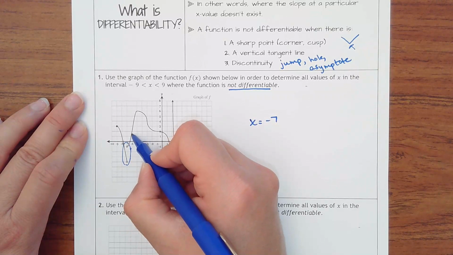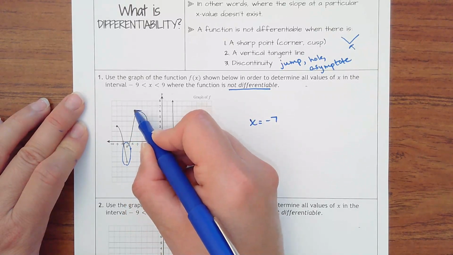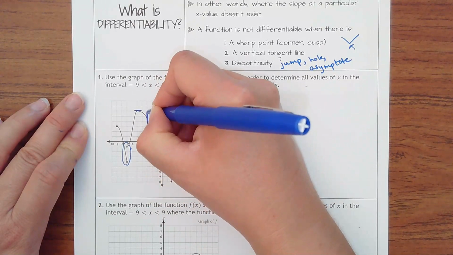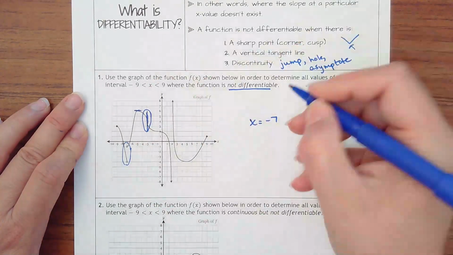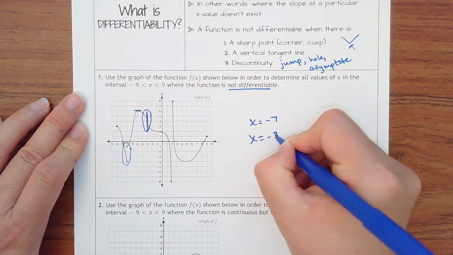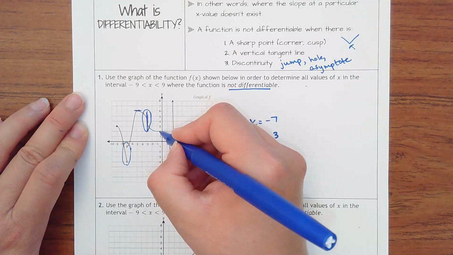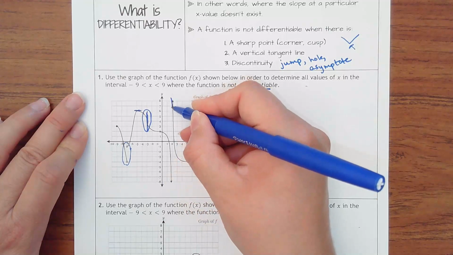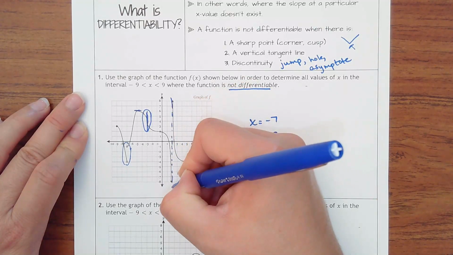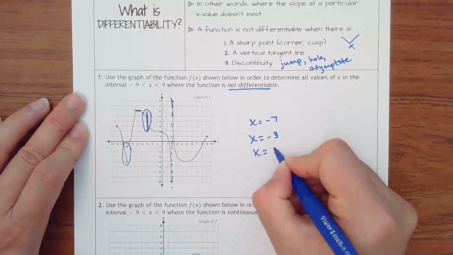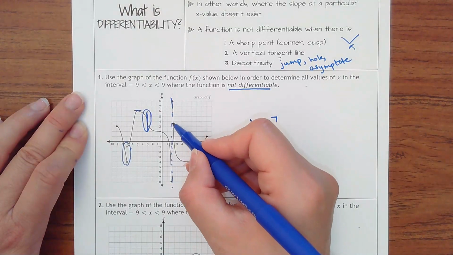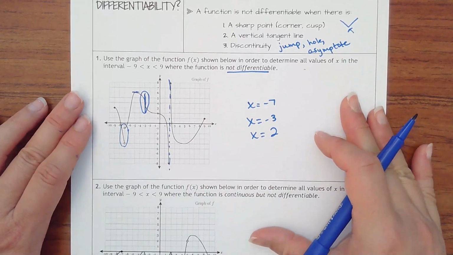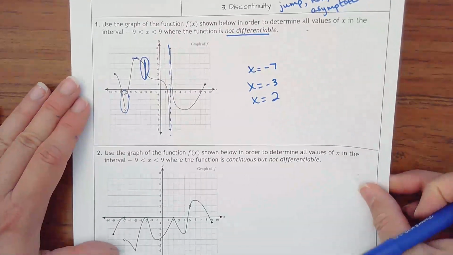And then this is all good. That would be a 0, so that's fine. Here, though, becomes a vertical. That's a problem. So that's at x is -3. We flatten out. 0's fine. This is not getting vertical, but the problem is there's an asymptote here at 2, and that's a problem because then it's not continuous. Flattens out, and then should be good. So it's those 3 spots where it's not differentiable.